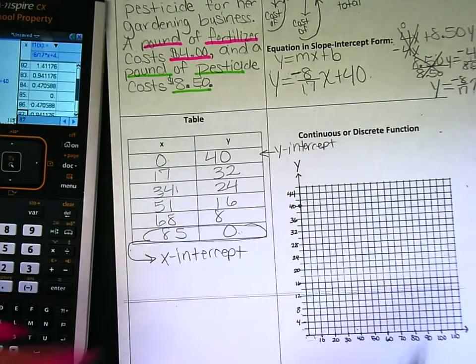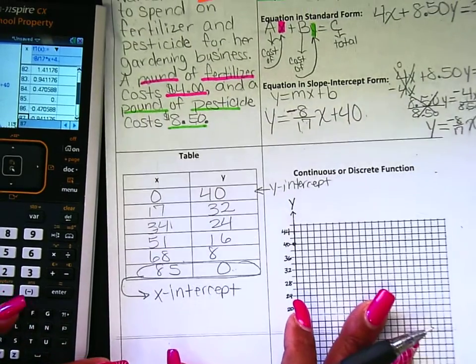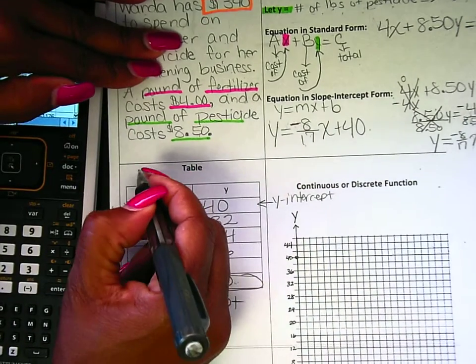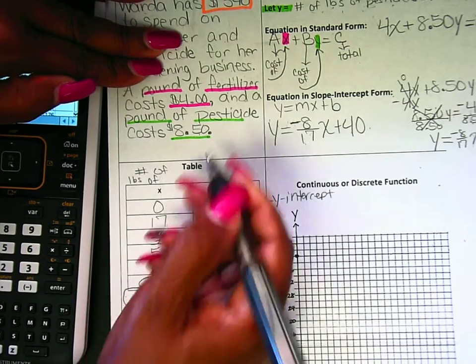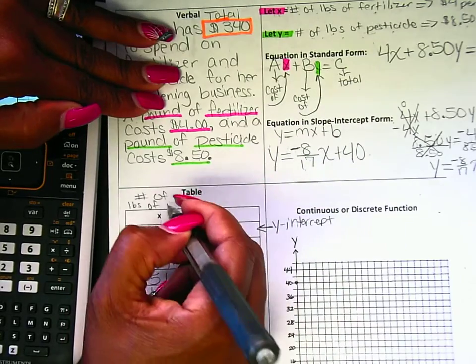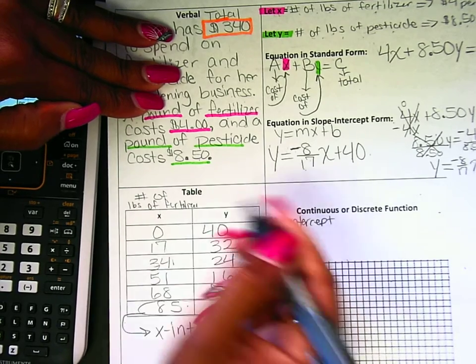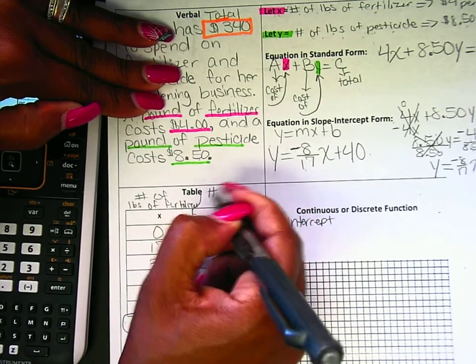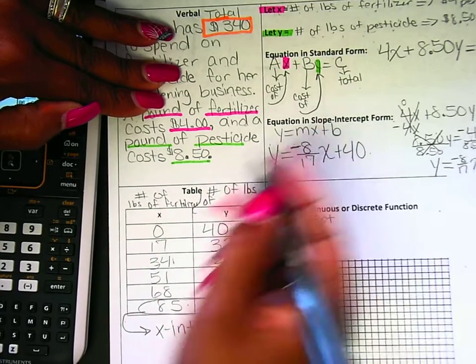Okay? Guys, what does this x represent? X, remember, is the number of pounds of fertilizer. So this is your fertilizer. Oh, guys, write yours neater. Sorry. Here, y is the number of pounds of pesticide.